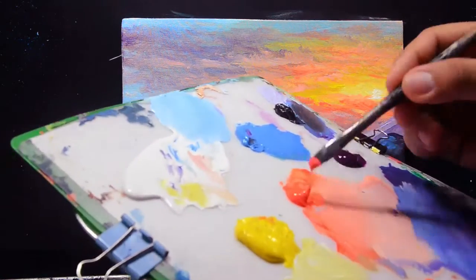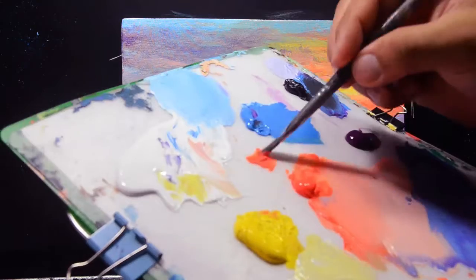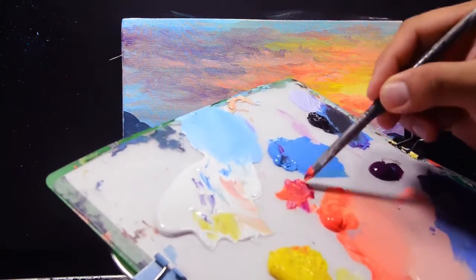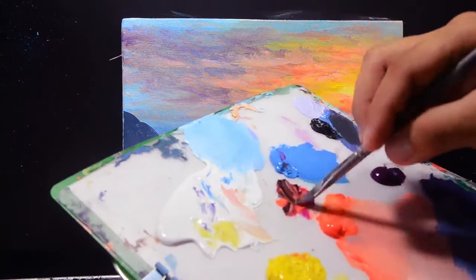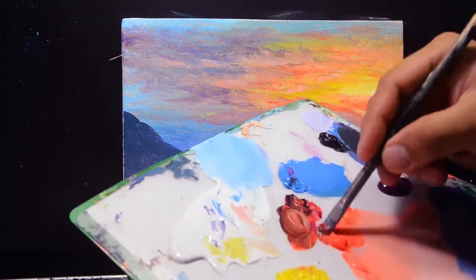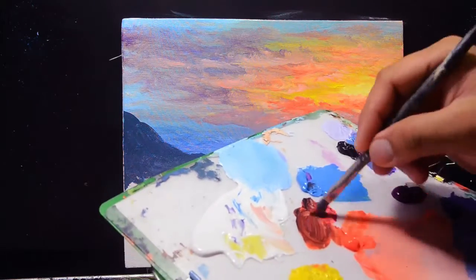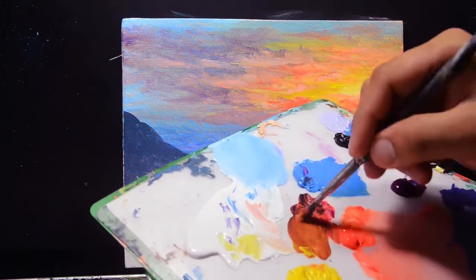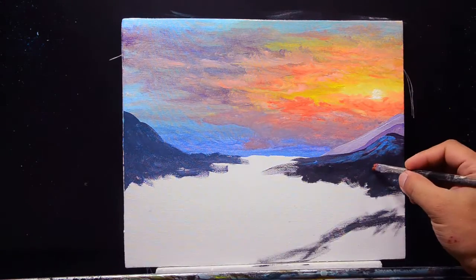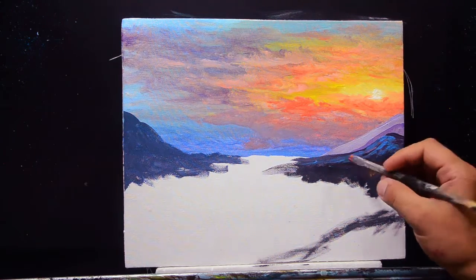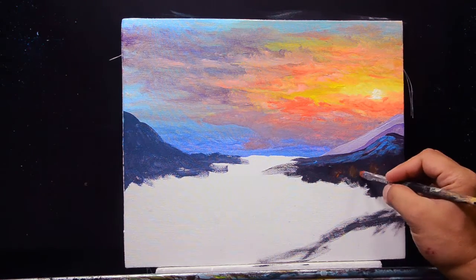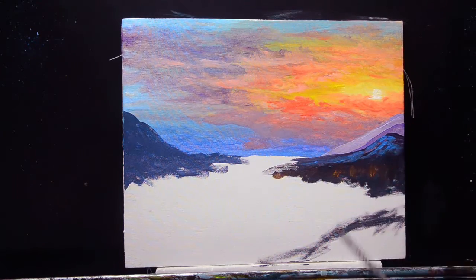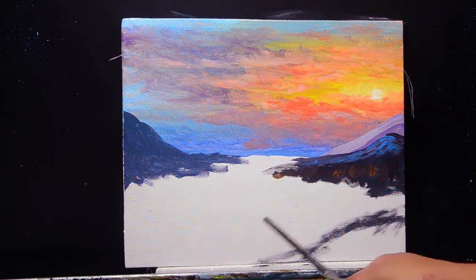Then I'm going to mix the color of the fluorescent orange yellow and the violet color, and just add a small amount of Mars black and the violet color, and just add a small amount of yellow. Just add here for my cliff to this here. I'm going to wait for this until it dries, so I'm going to continue here.